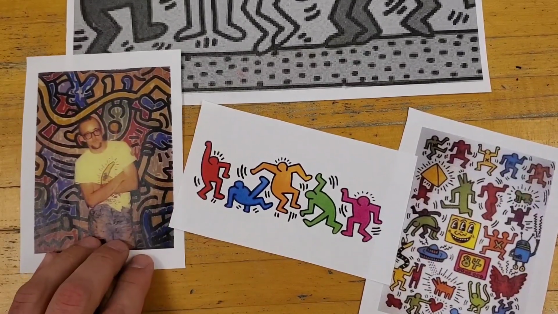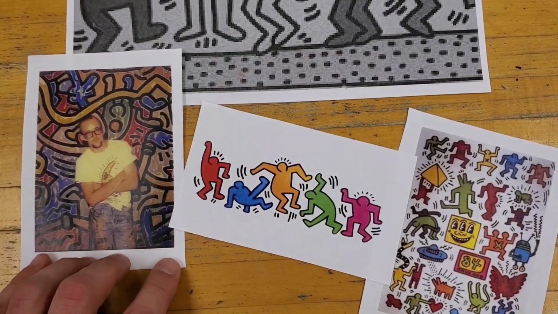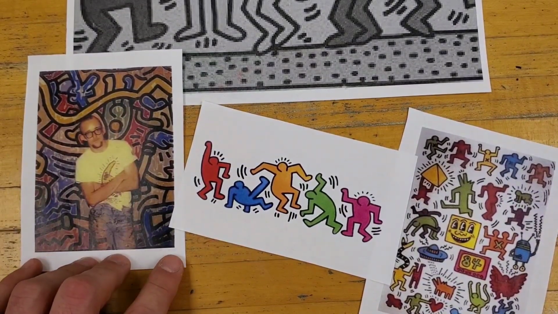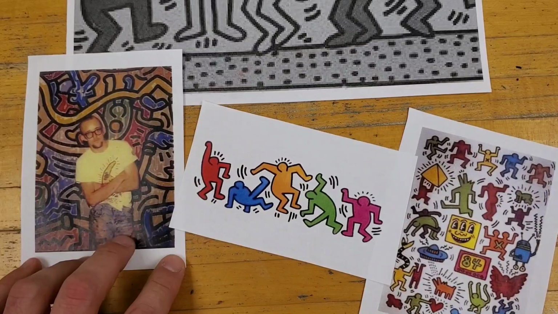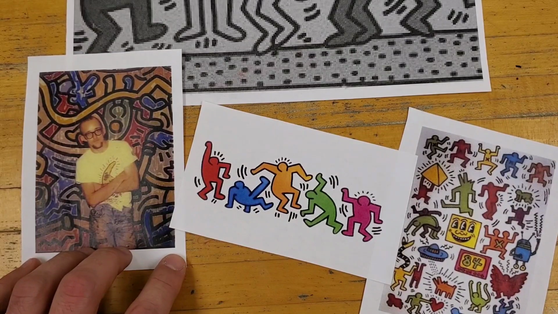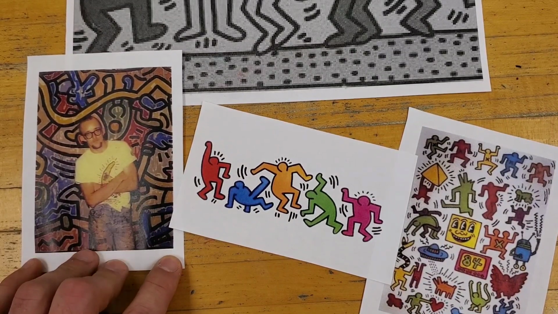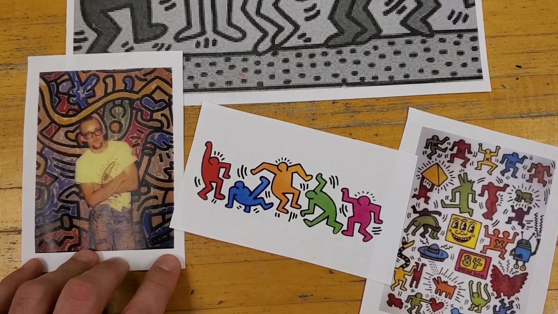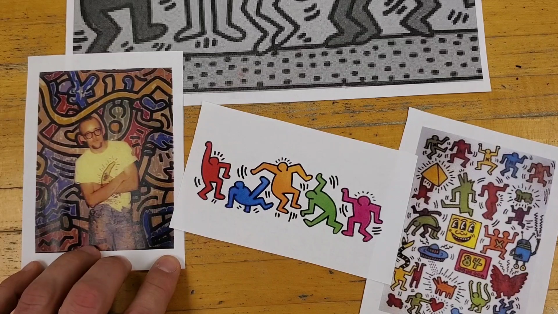This one focuses on an artist from New York City who became famous in the 1980s. His name was Keith Haring, and Keith got his start down in the subways of New York City. What he did in the subway system was he took posters and advertisements, flipped them over to the empty backside, and drew some bold artworks on those.